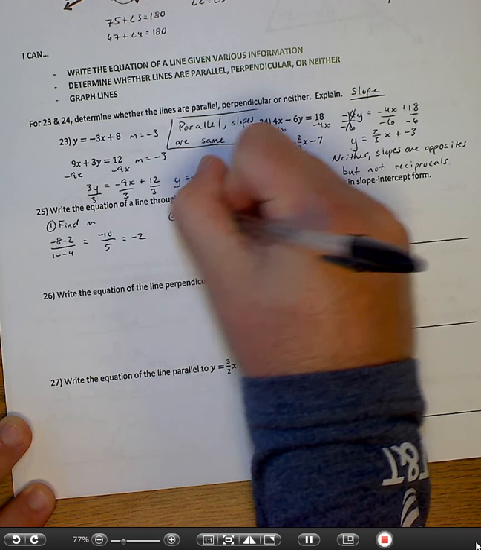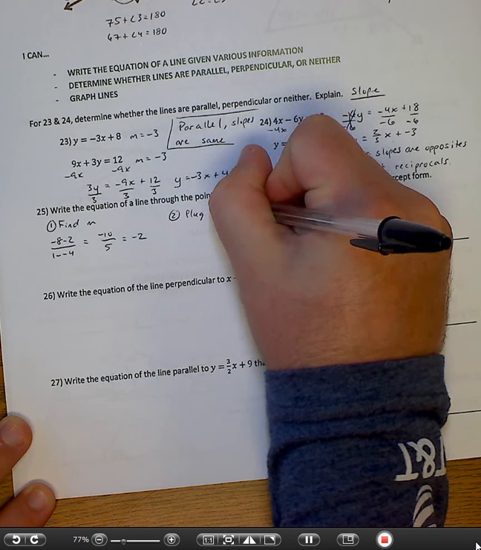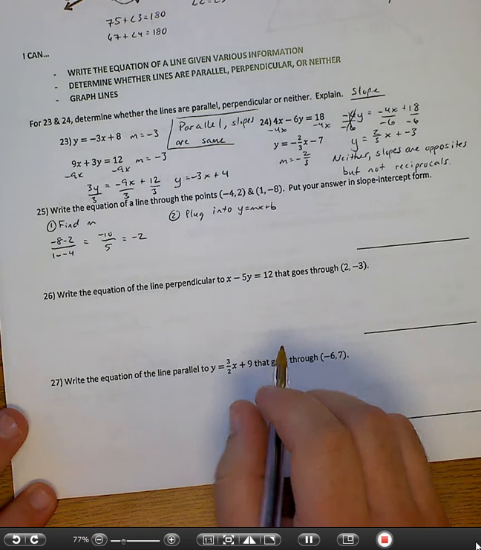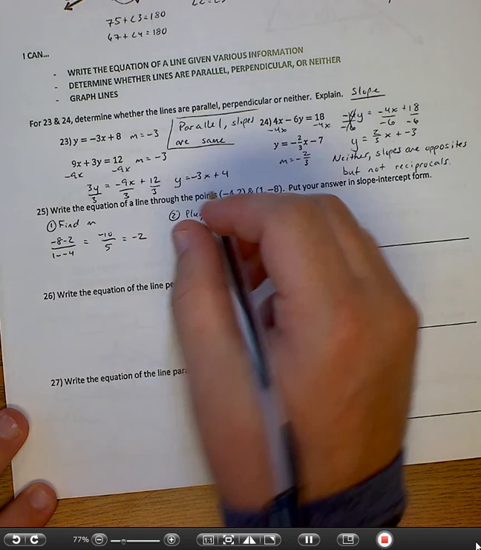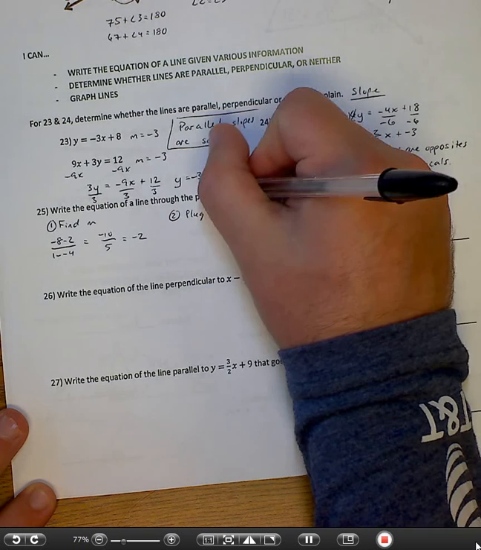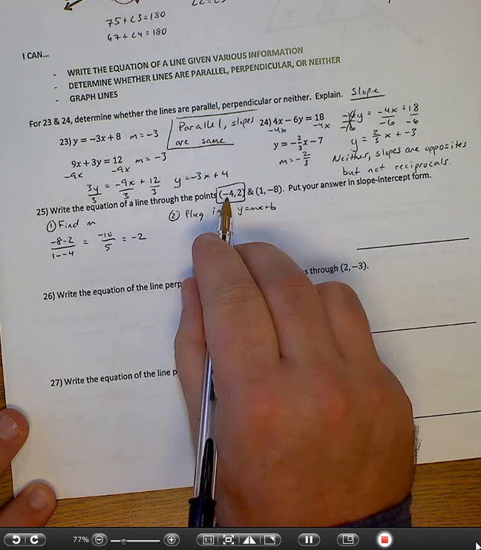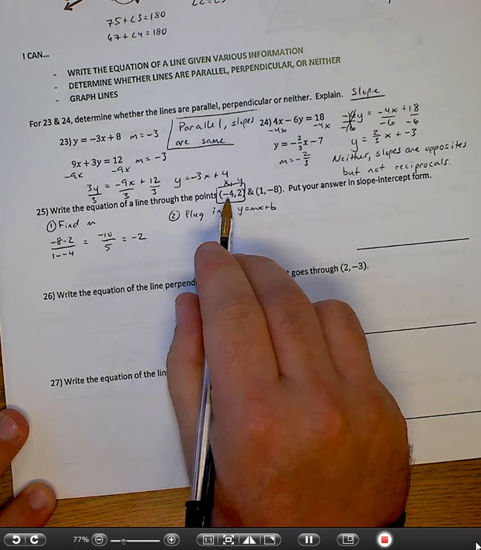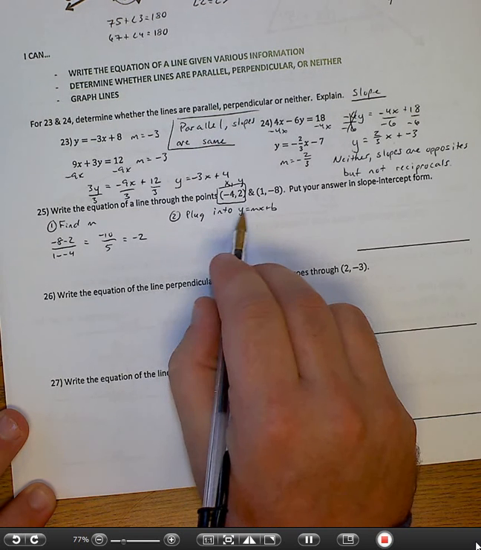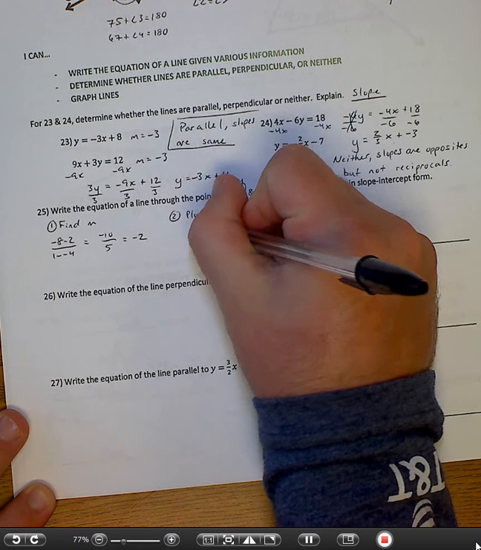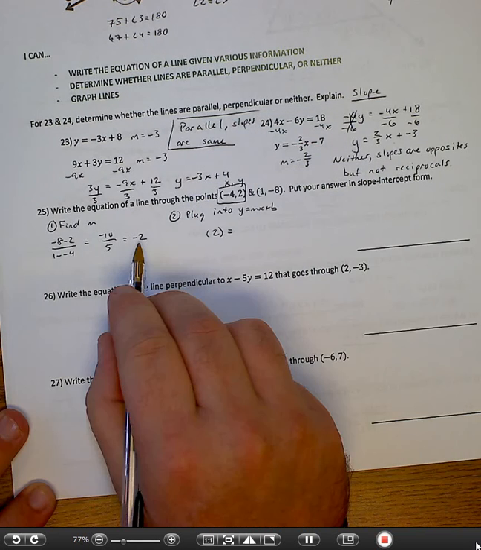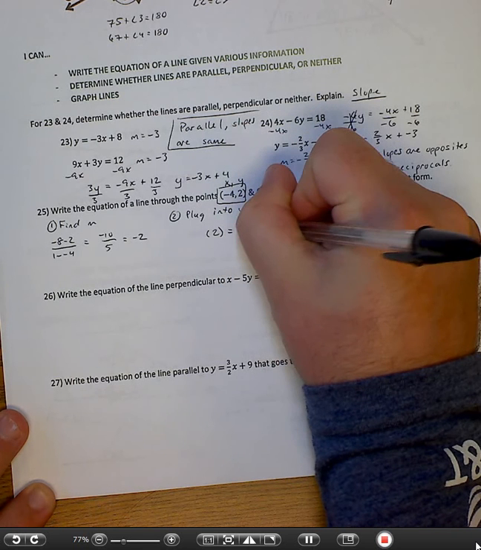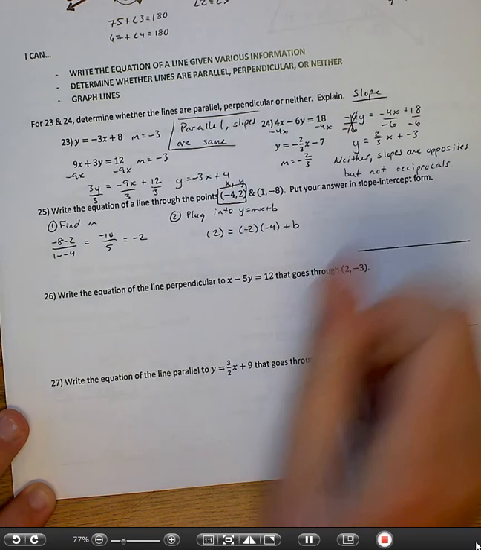Step 2, plug into y equals mx plus b. Okay, so I'm going to choose one of these points. I'll just choose the first one. That's an x, that's a y. So I'm going to put -4 in for x, 2 in for y. And I'm going to put -2 in for m, because we just found that in the previous step. And notice we only have b left over.